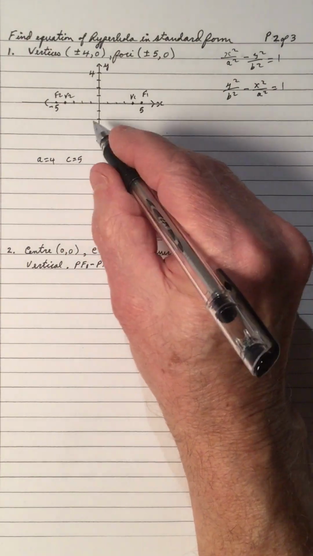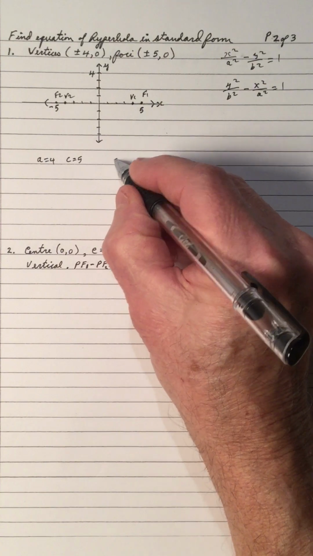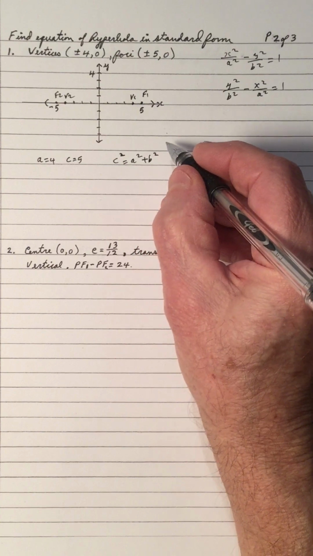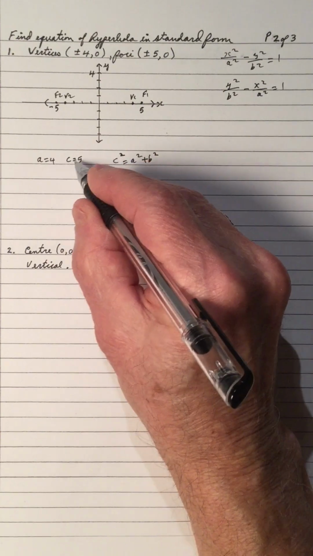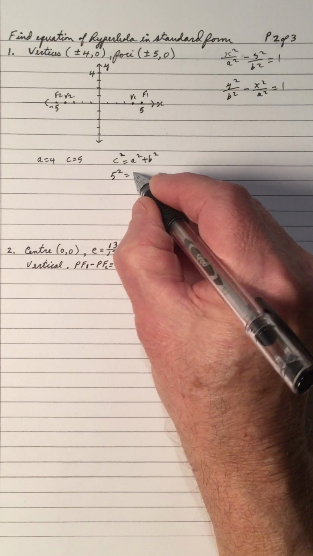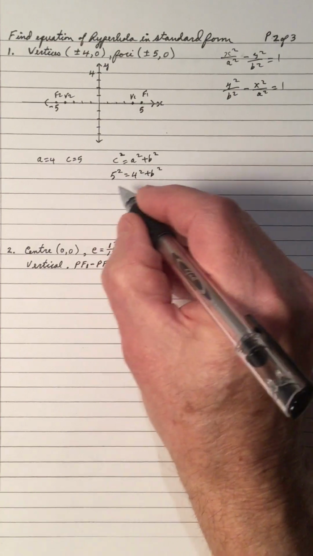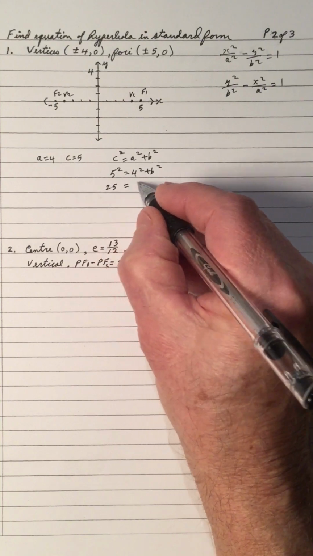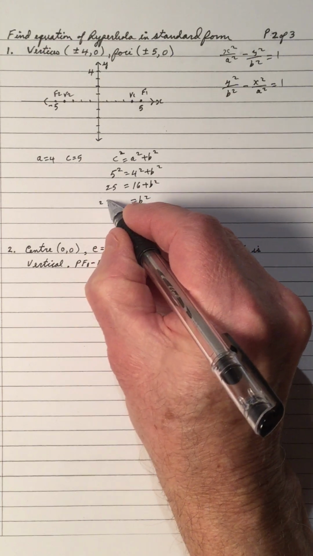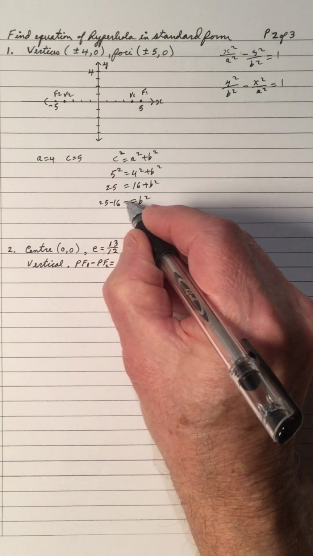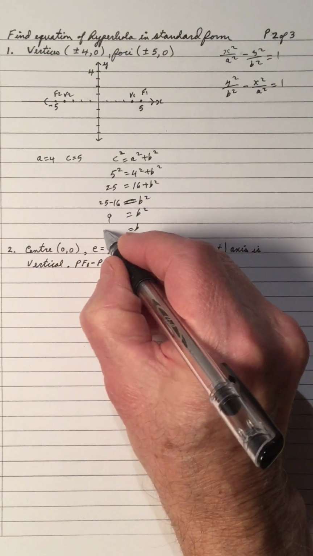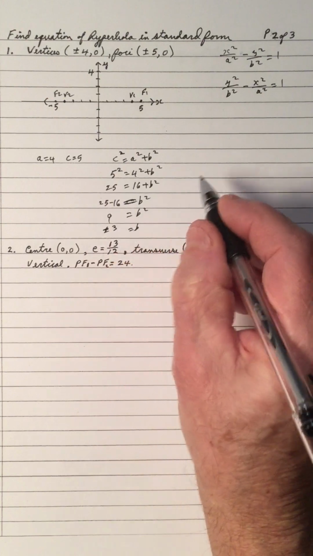For a hyperbola, c squared is a squared plus b squared. C is 5, so c squared is 5 squared, and a is 4, so it's 4 squared plus b squared. So that gives us 25 equals 4 squared, which is 16, plus b squared. So b squared is 25 minus 16, so b squared is 9. So b is the square root of 9, so it's plus or minus 3.